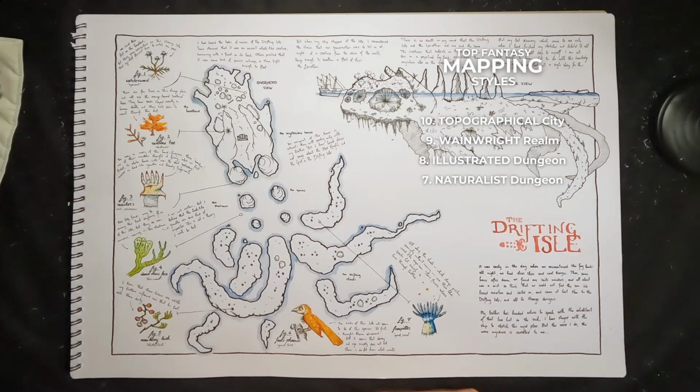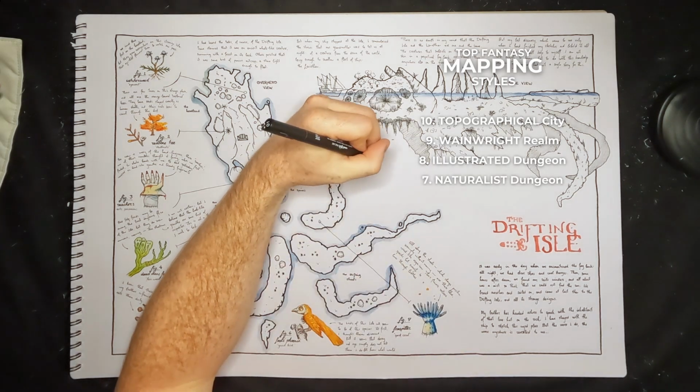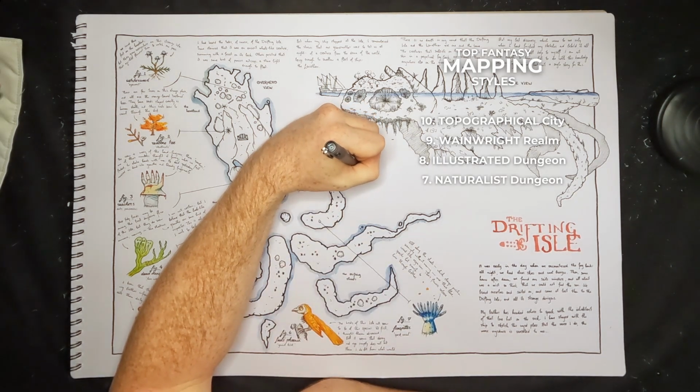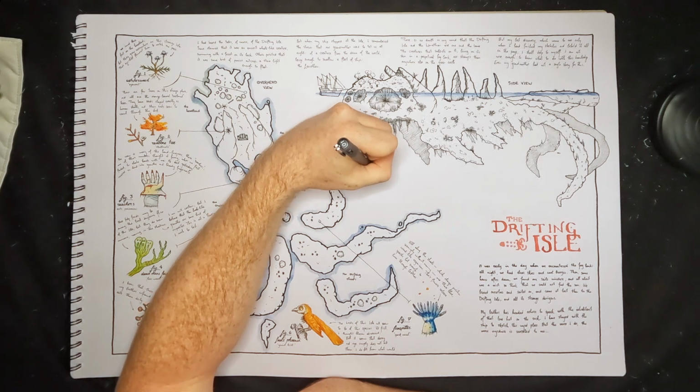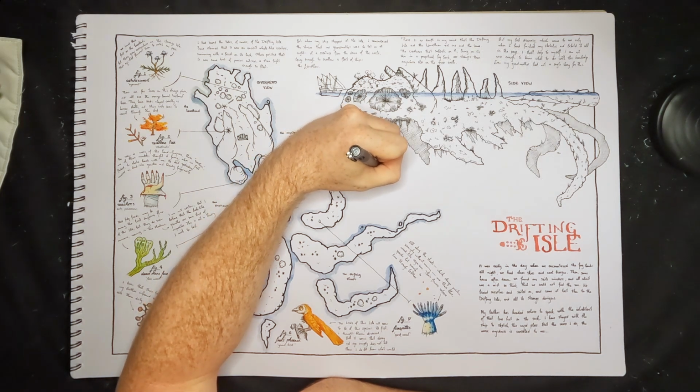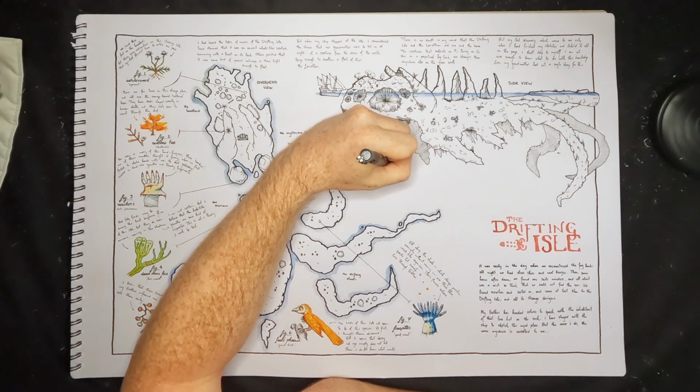Alright, now we're getting to the good stuff. This map of the Drifting Isle was my first Naturalists map. It was extremely popular compared to my other early videos, and I enjoyed it so much that I made a whole series of Naturalist maps to really sink my teeth into the concept.